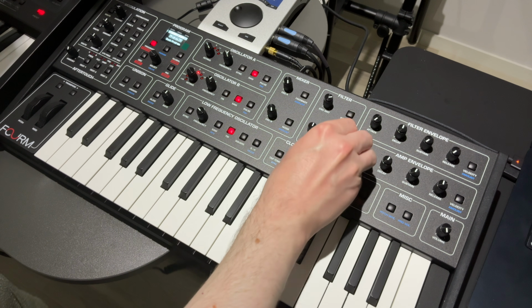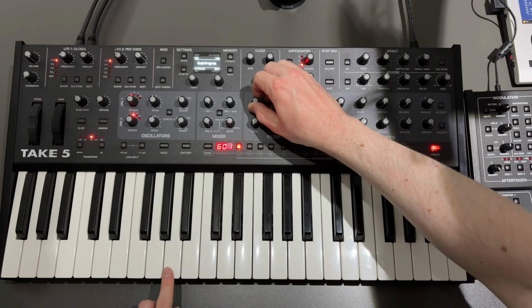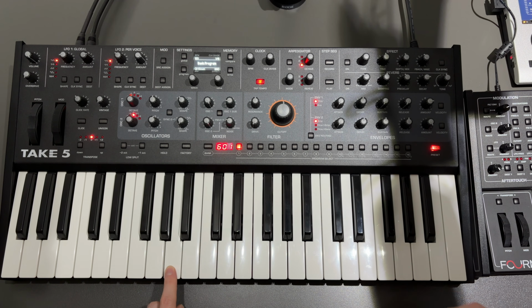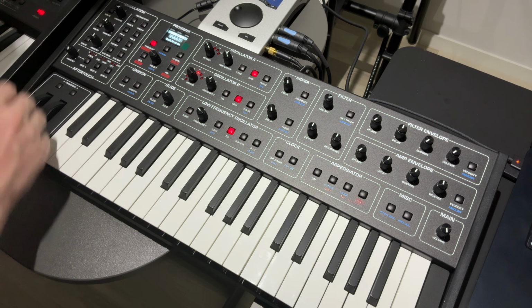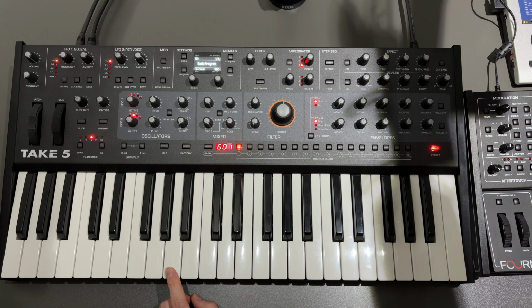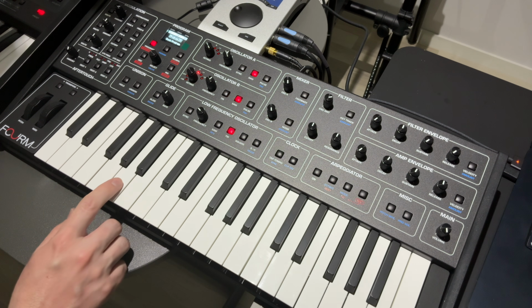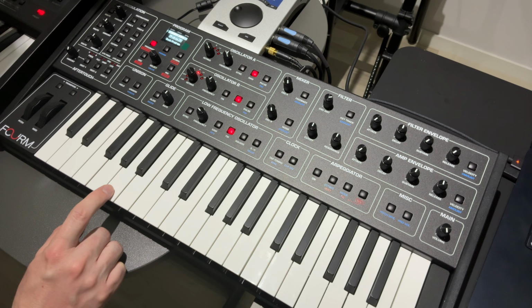So let's add some resonance. You hear the difference? Perhaps there's some sustain here. Okay, my bad. I guess there was some sustain level also, but there are differences.